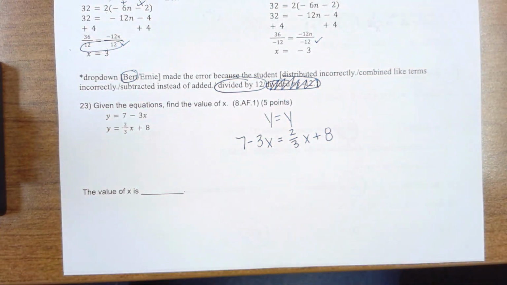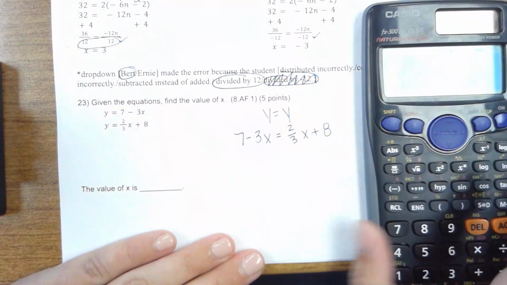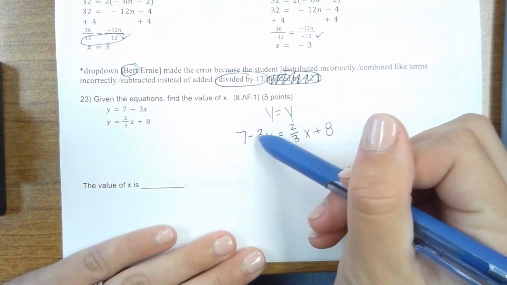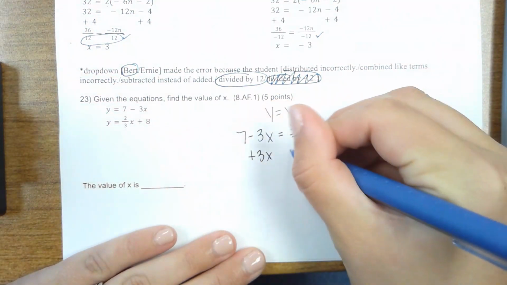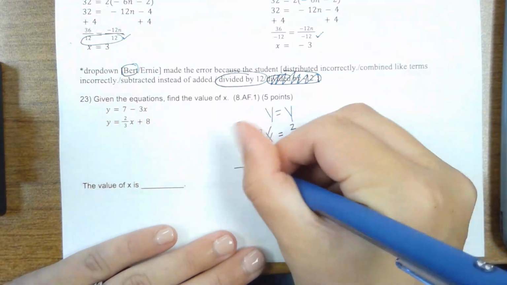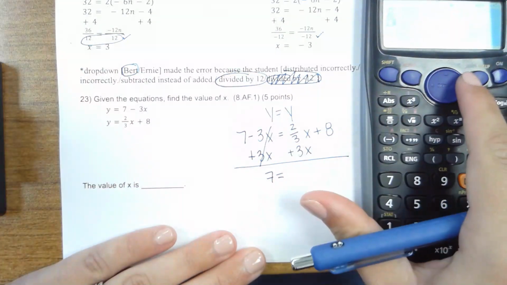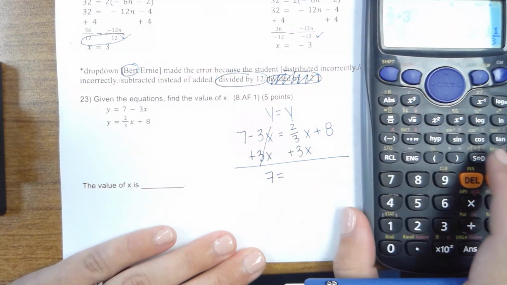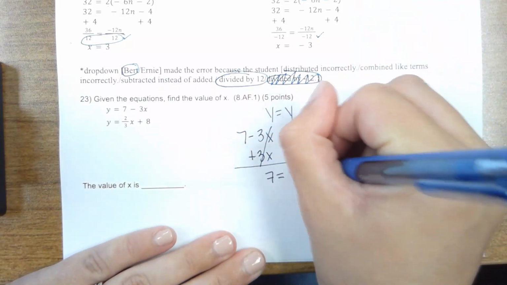Okay? So this is variables on both sides, so I need to move all my x's to one side. So if I want to move this negative 3x over on the right, the opposite of subtracting 3x is adding 3x. So these 3x's are going to cancel. We're going to be left with 7 equals, and then a 2/3 plus a 3x would be 11/3 x. And then you still have your plus 8.